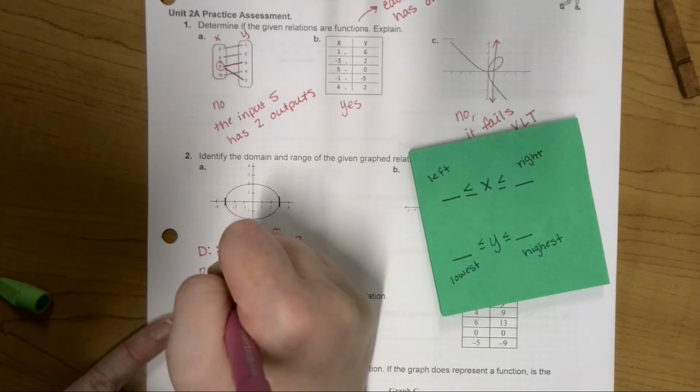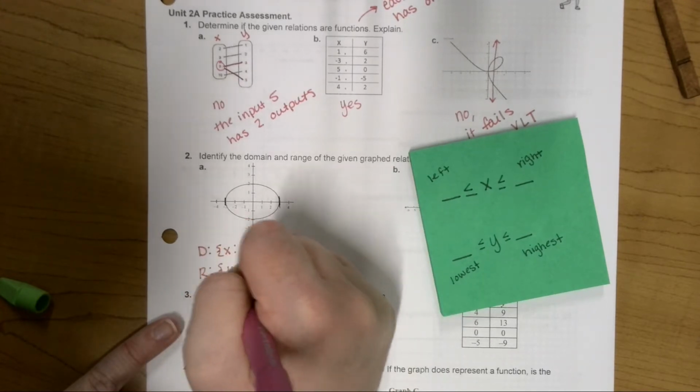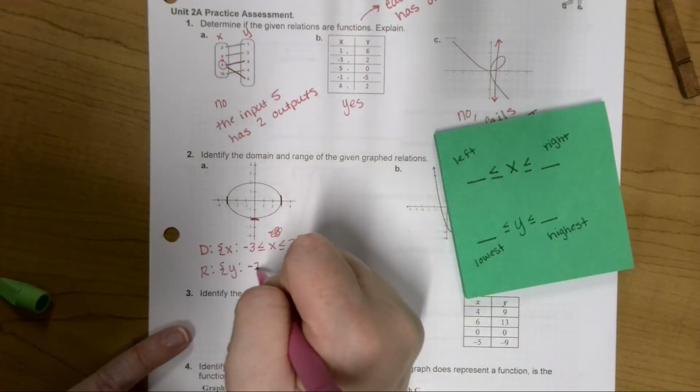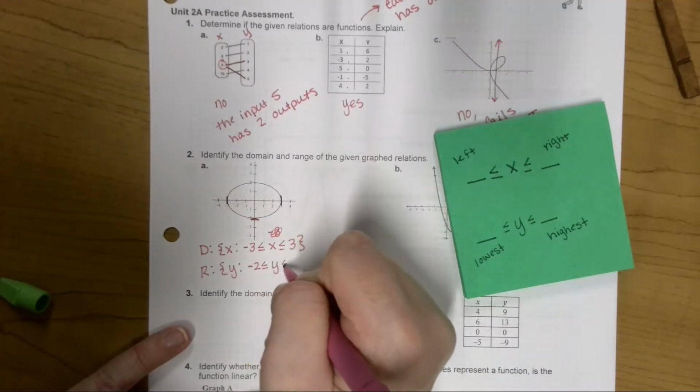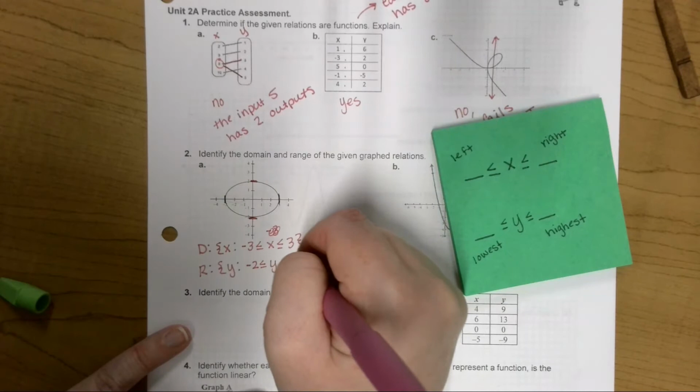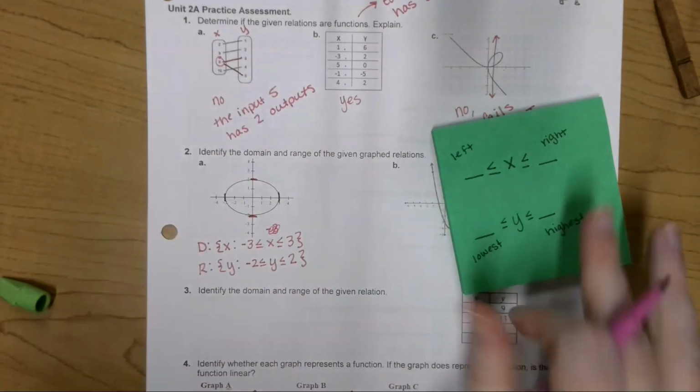Okay, and we're going to look at range now. So we're going to go to my lowest point, which is -2, to my highest point, which is +2.